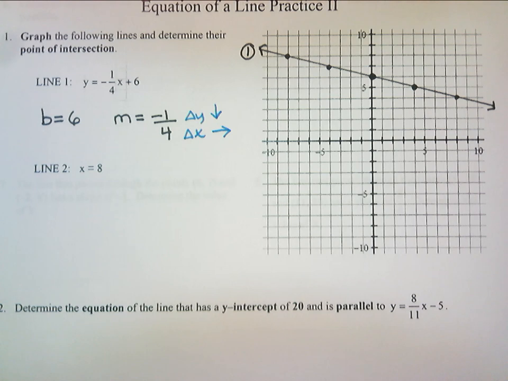Okay, line 2 is a little different. It just says x equals 8. So this is not the same format as y equals mx plus b. So if x is 8, I don't know what the y-intercept is, and I don't know what the slope is. This is actually a horizontal or vertical line, one of those two.